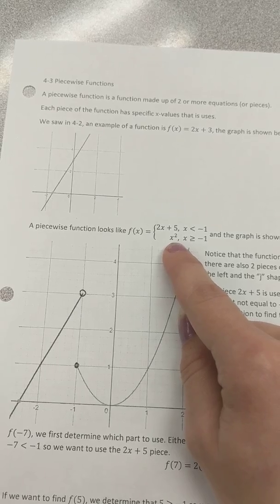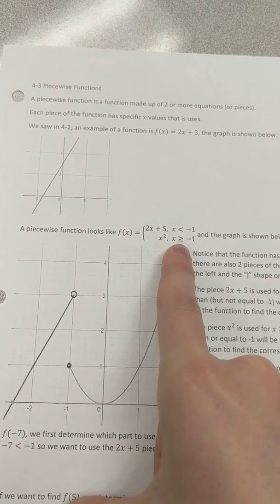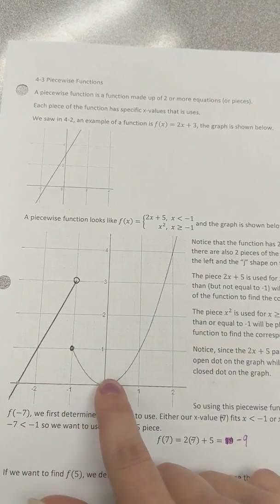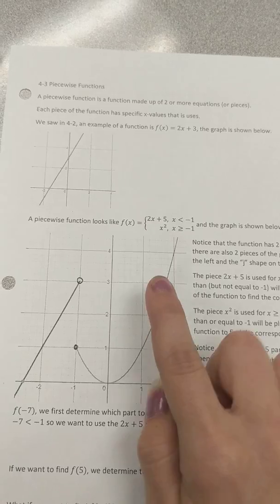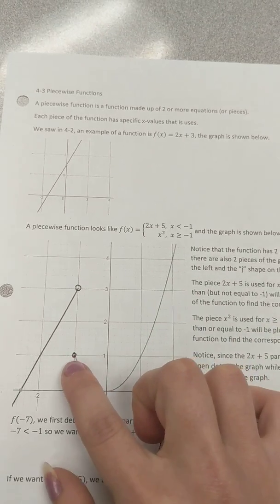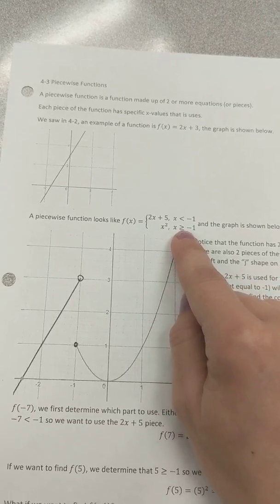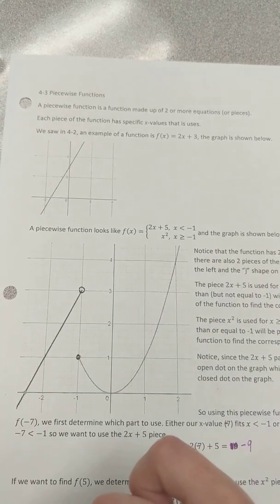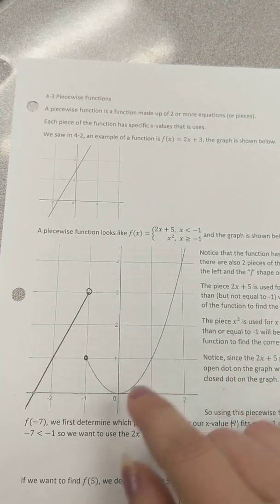My second piece, x squared, is this graph, because it's when x is greater than or equal to negative 1, so greater than or equal to all of this side here on the right. So all of this is my graph. Notice that that's a closed circle because x is greater than or equal to negative 1. So closed circle there on that graph. It would continue forever in this upward direction though.